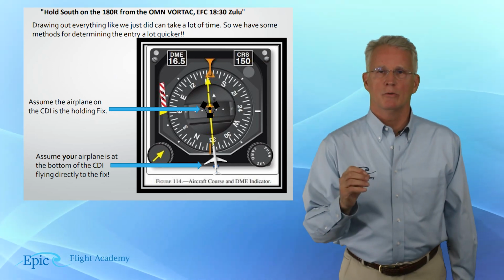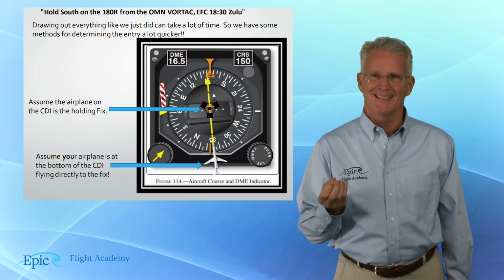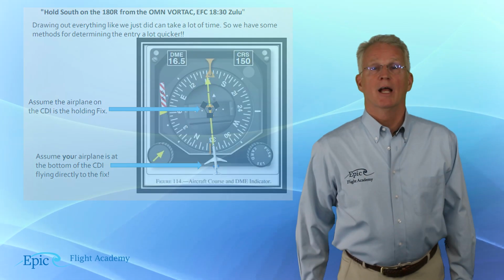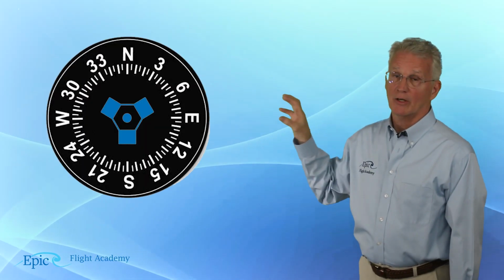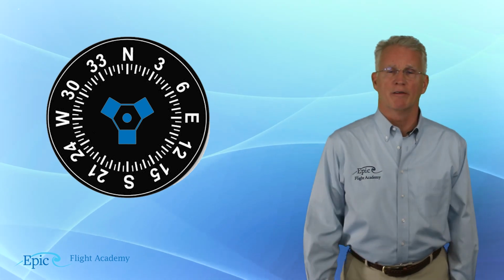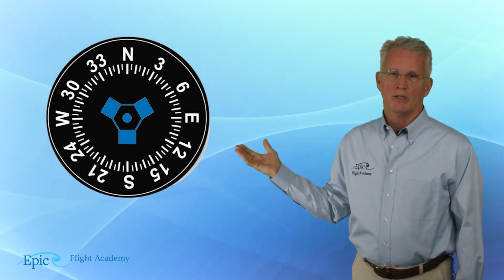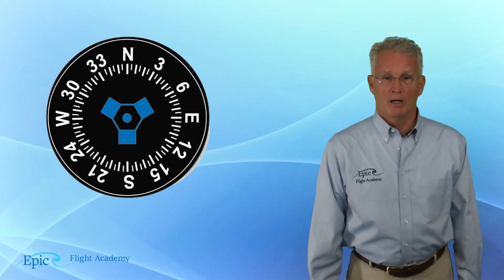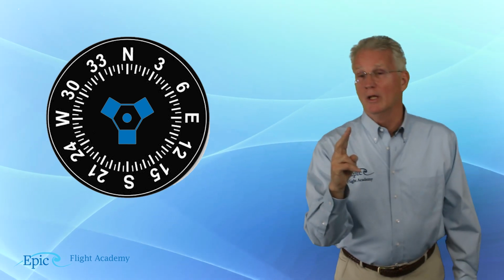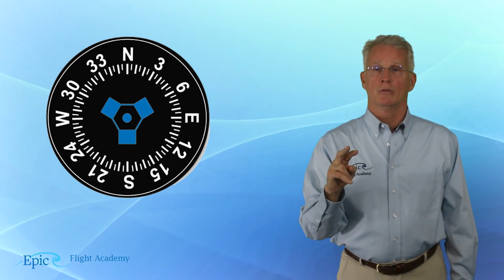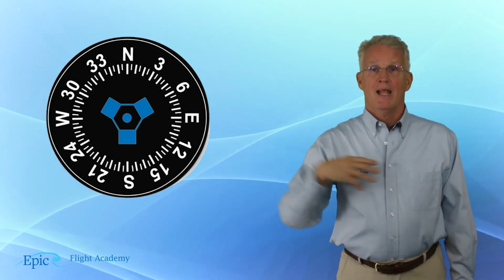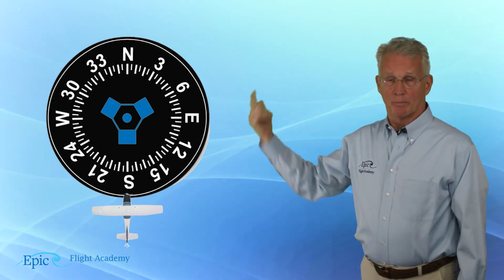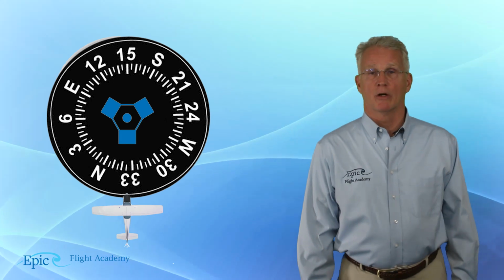So how do we use the heading bug technique? Simple 4 steps. Step number 1, imagine that VOR is the center of your HSI. Do you see how we have overlaid the VOR on the HSI here? So I'm going to pretend that VOR is right in the middle of my HSI. Step 2. Now, what I'm going to do next is just imagine my aircraft on the bottom of this HSI. Well, of course, because I'm flying a 150 heading.